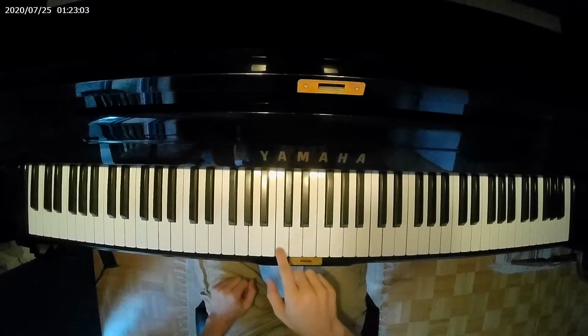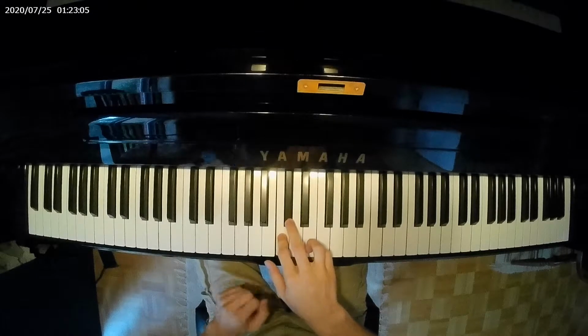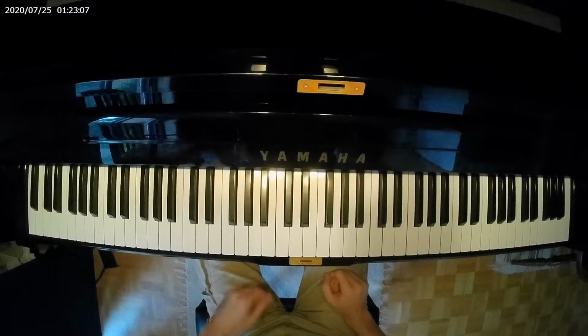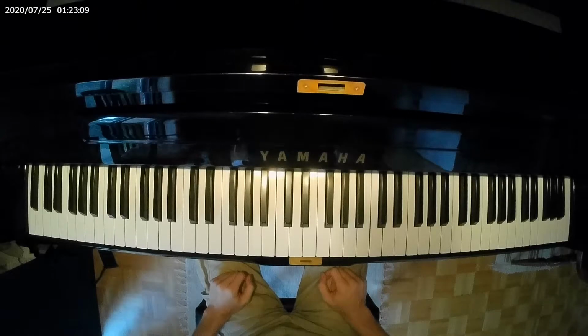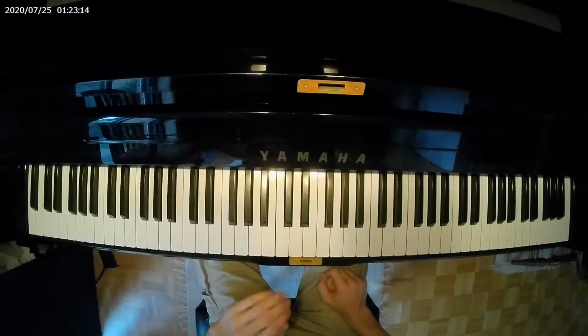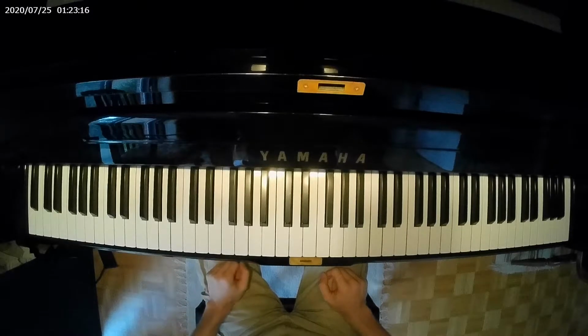Another example, C and C sharp. There's nothing in between them. They can be black and white or white and white. There are no two black notes, however, that are right next to each other, so there's no two black notes that create a half step.